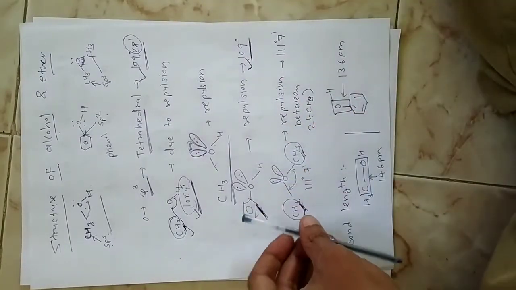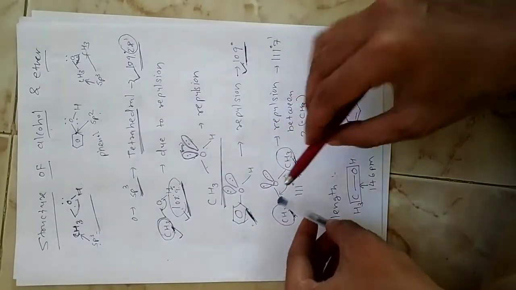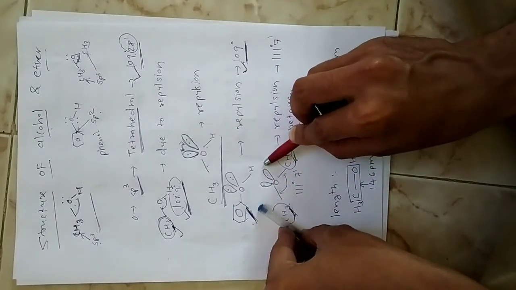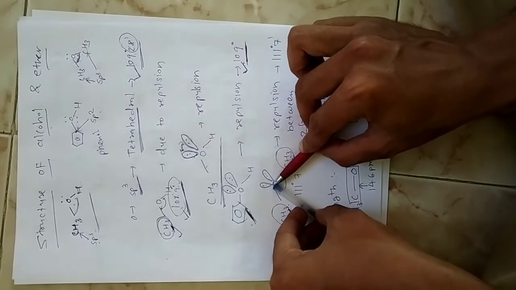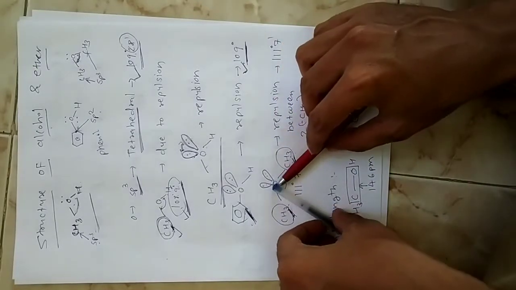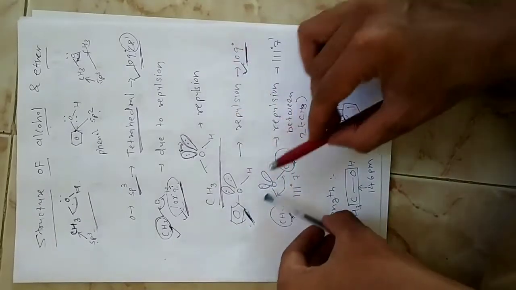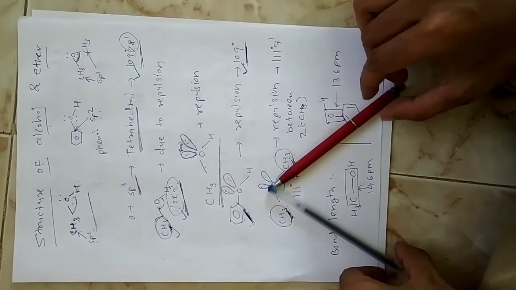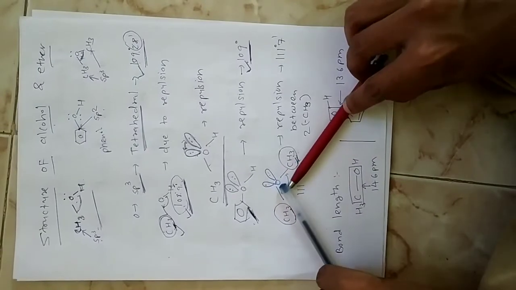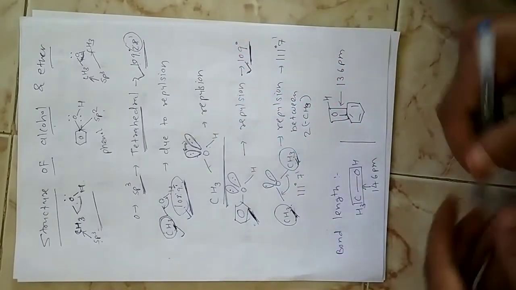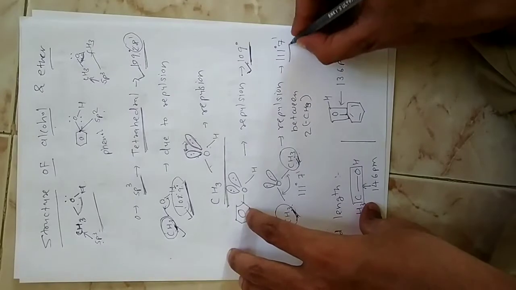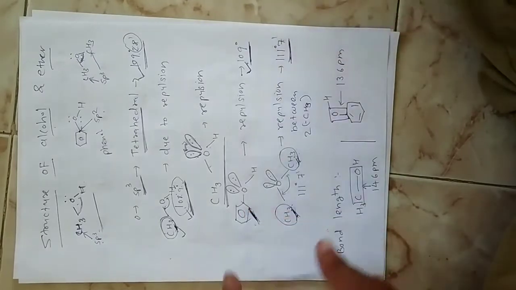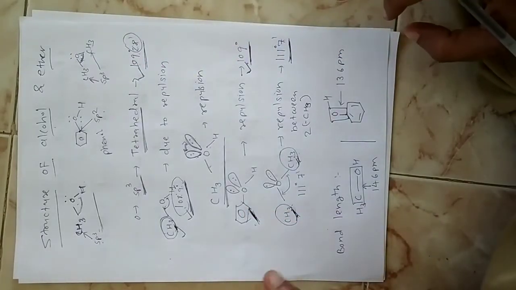Here repulsion will be between these two methyl groups, not between the two lone pairs of electrons. So they will go away from each other. So here the repulsion is inverted. Instead of decreasing, the bond angle increases here, and the bond angle becomes 111 degree 7 minutes.